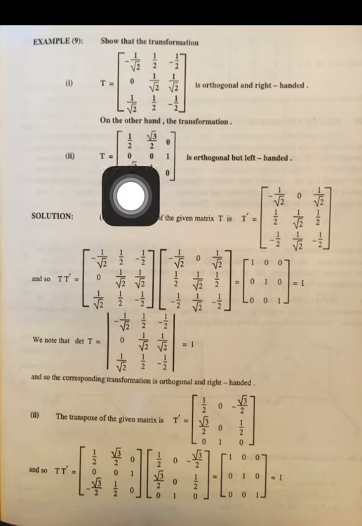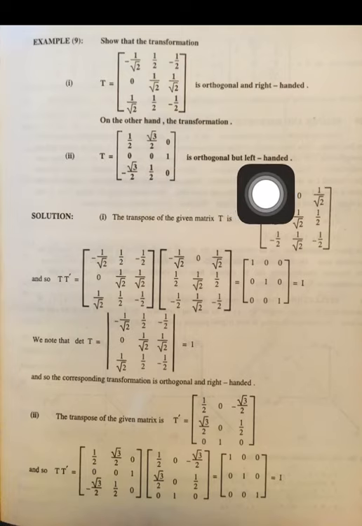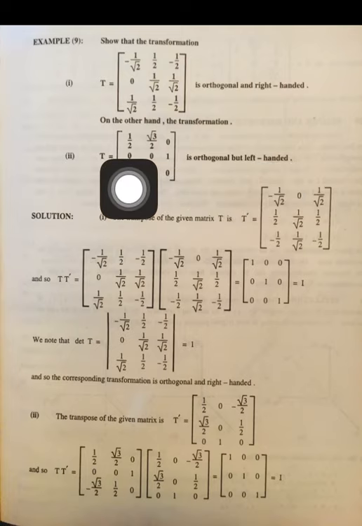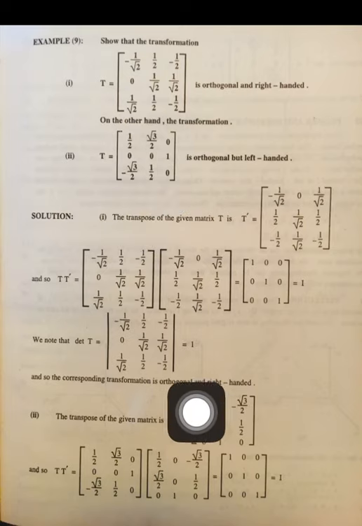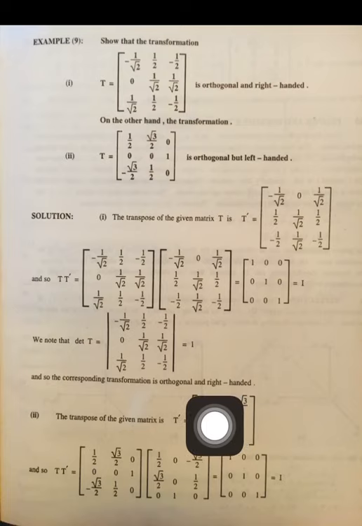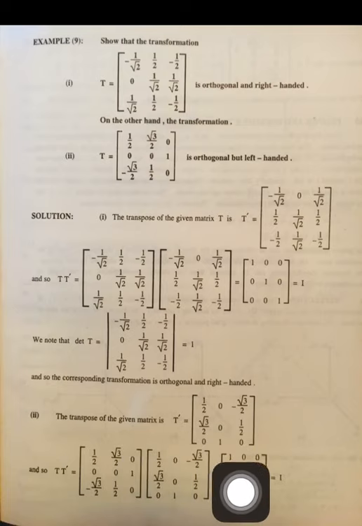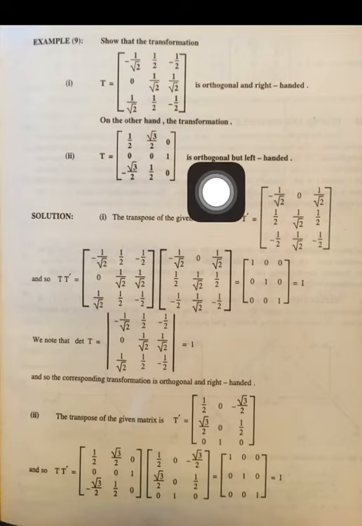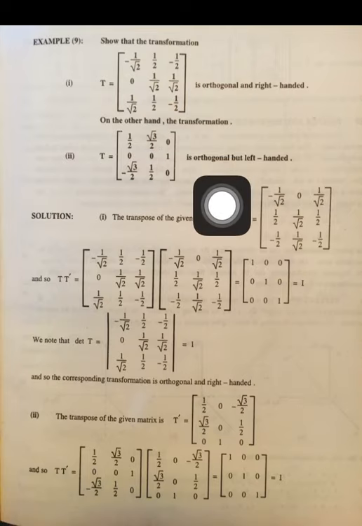Now in the next question, we have another T, and we have to check whether it is orthogonal but left-handed. So first we take the transpose of T. Here is the transpose of T. Now, multiplying T with T dash, the result is an identity matrix. So that means this T is orthogonal.